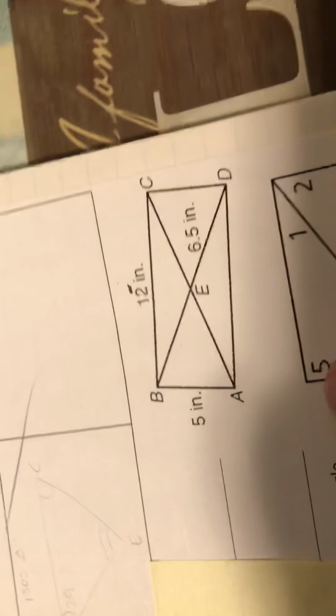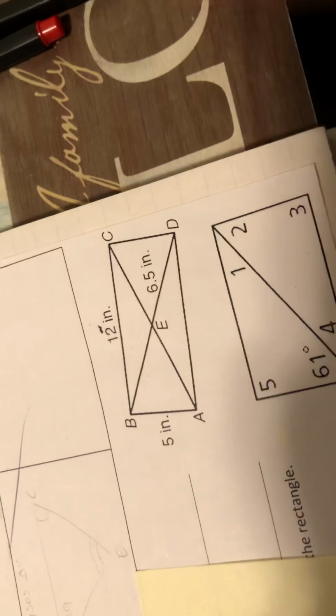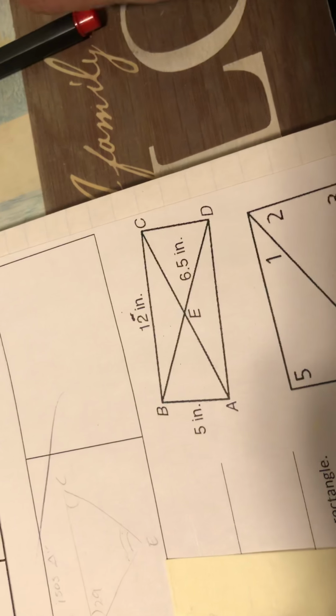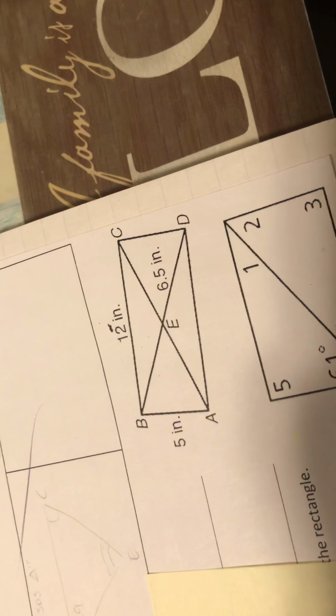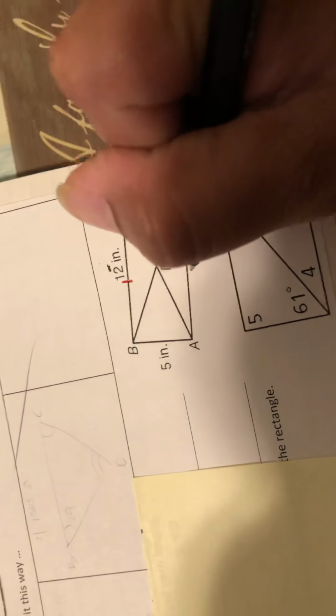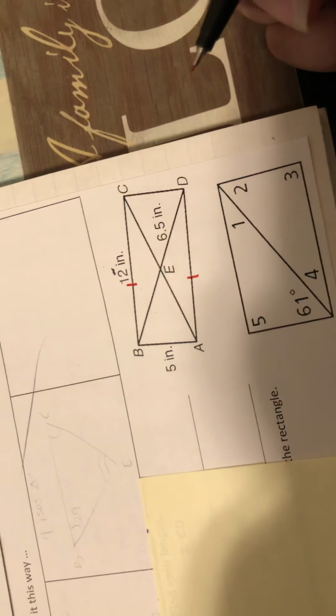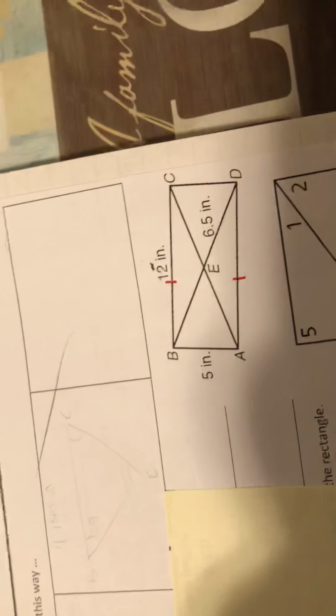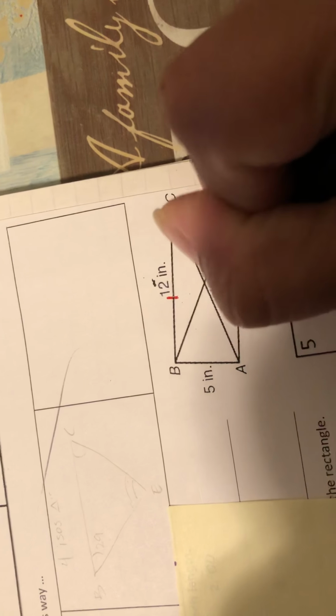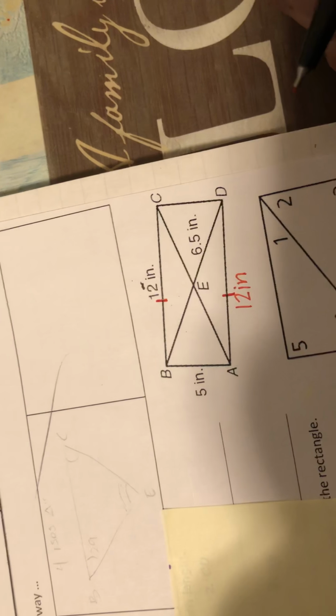So if we look down here, I'm going to say, okay, well, what is the very first thing I know? It has opposite sides that are congruent. Okay, so let me see. I'm going to start at the top, and I have 12 inches here on top. So I know that if this is 12 inches, this down here is going to be 12 inches, right? Because opposite sides are congruent. So this is going to be 12 inches.